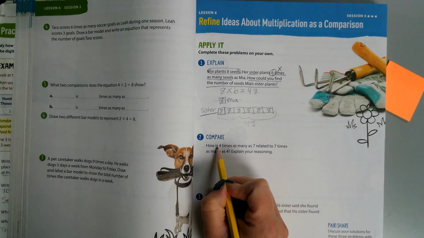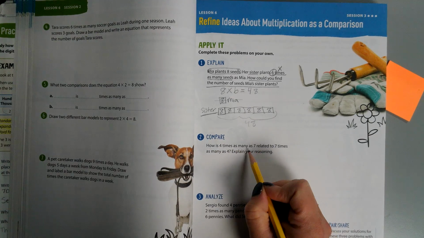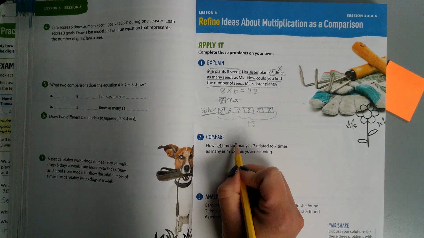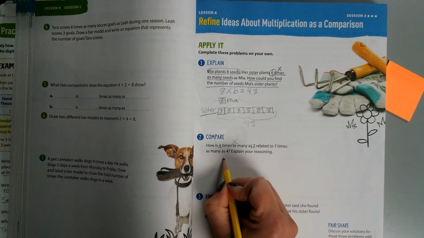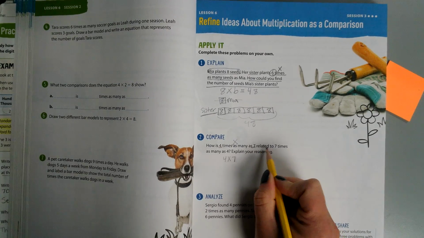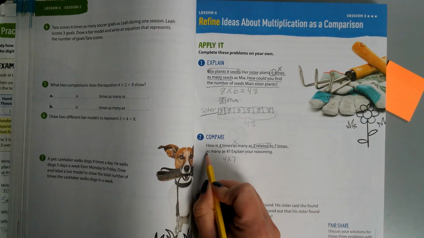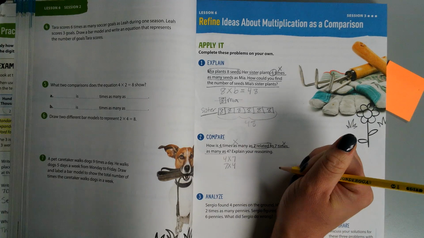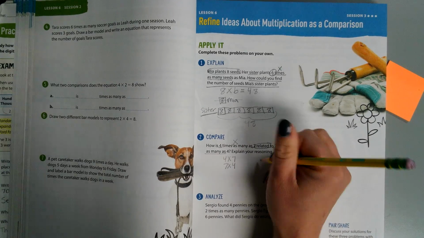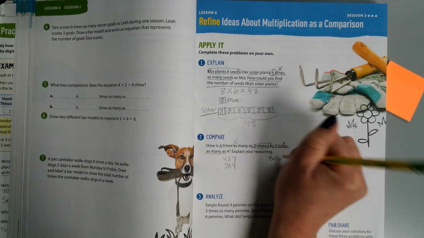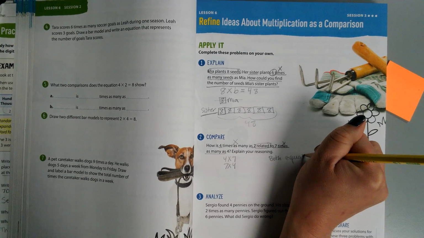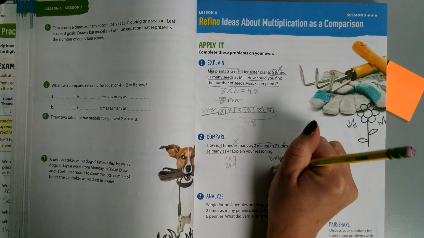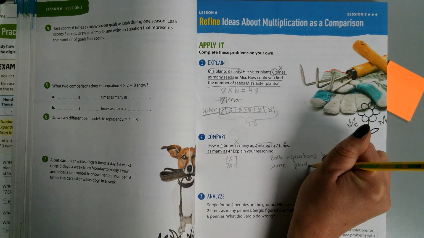How is 4 times as many as 7 related to 7 times as many as 4? Explain your reasoning. Okay, 4 times as many as 7. 4 times 7. How is it related to 7 times as many as 4? 7 times 4. Okay, they are related because they'll have the same product. Both equations have the same product.